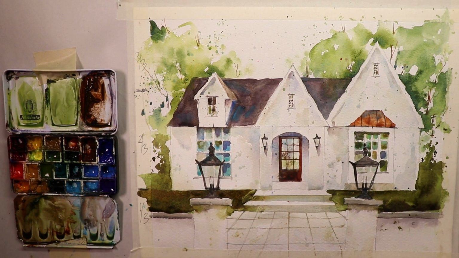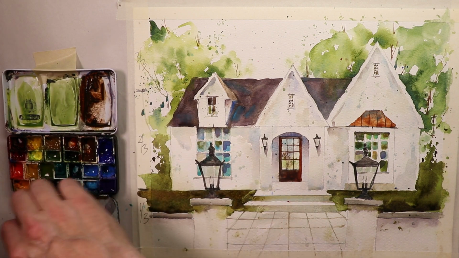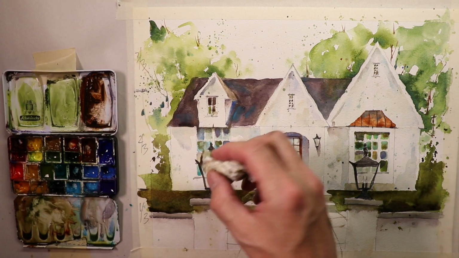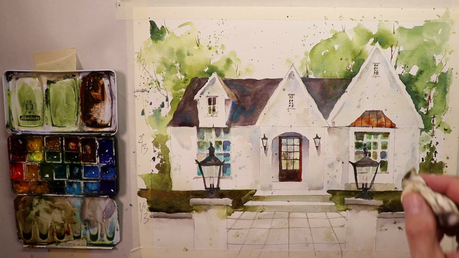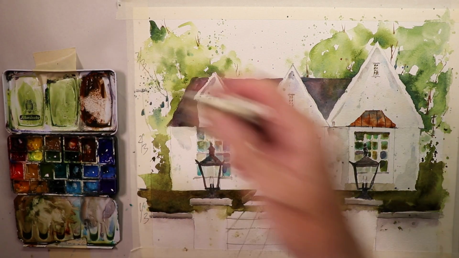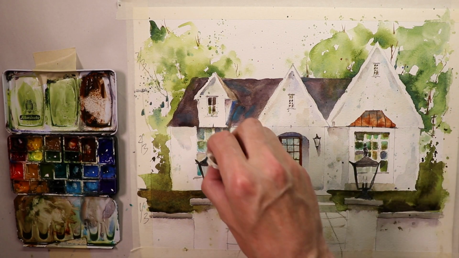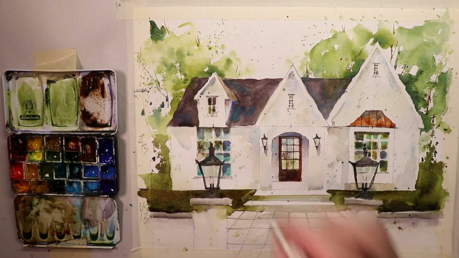That looks pretty cool. That looks like it's picking up reflections of trees and bushes and things out here where we're standing. So those little details, you can put these in here too. You can just blot in a couple with your tissue like that.